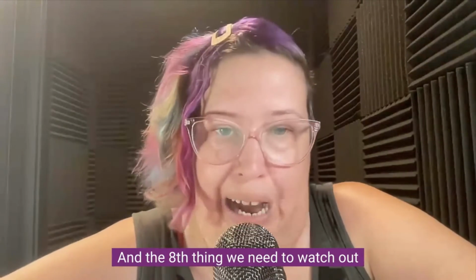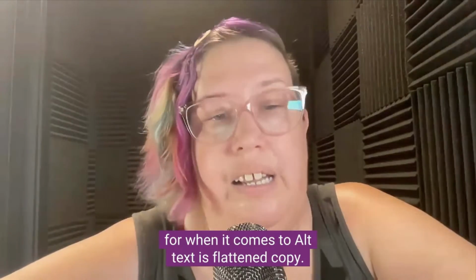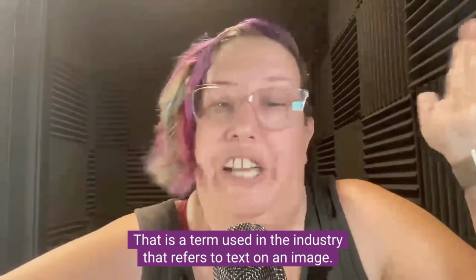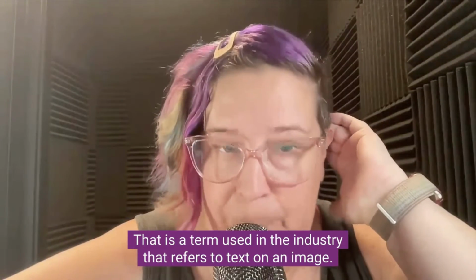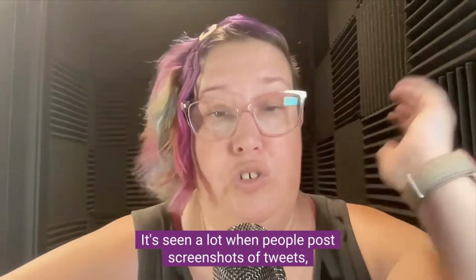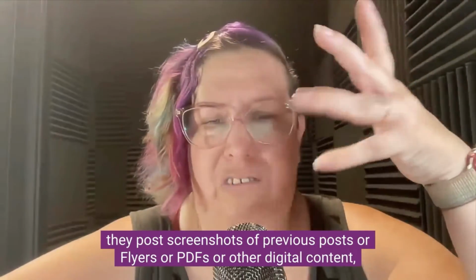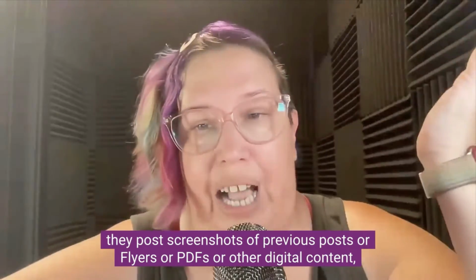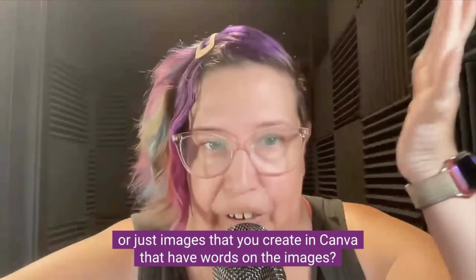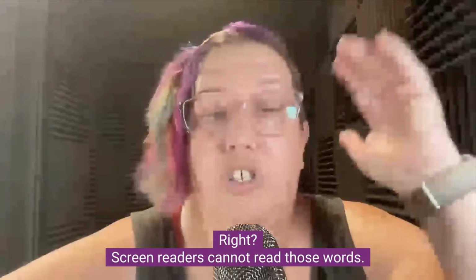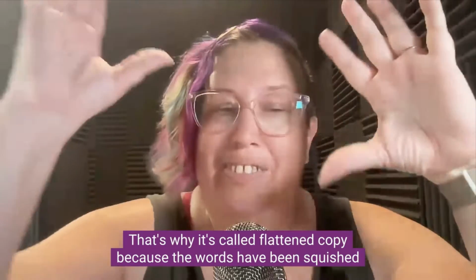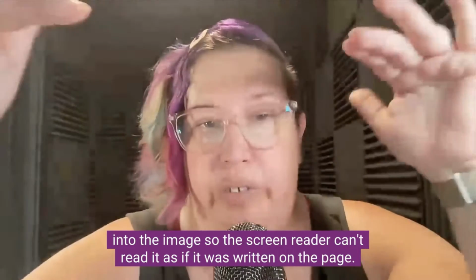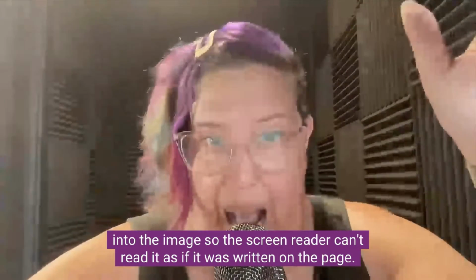And the 8th thing we need to watch out for when it comes to alt text is flattened copy. So what is flattened copy? That is a term used in the industry that refers to text on an image. It's seen a lot when people post screenshots of tweets. They post screenshots of previous posts or flyers or PDFs or other digital content or just images that you create in Canva that have words on the images, right? Screen readers cannot read those words. That's why it's called flattened copy, because the words have been squished into the image, so the screen reader can't read it as if it was written on the page, okay?